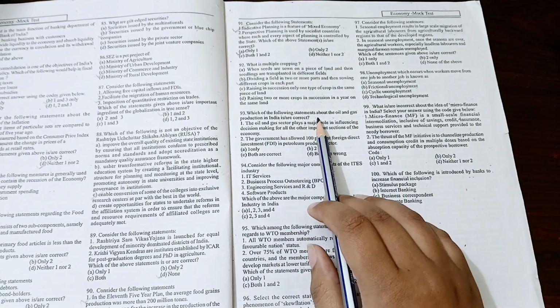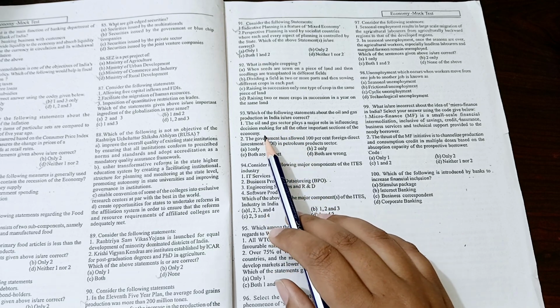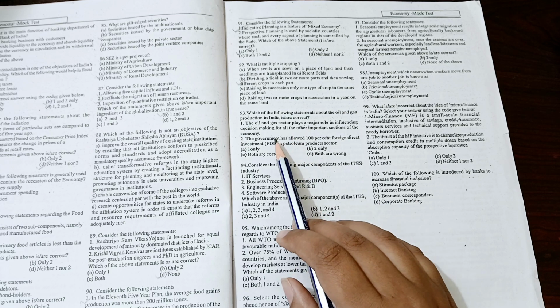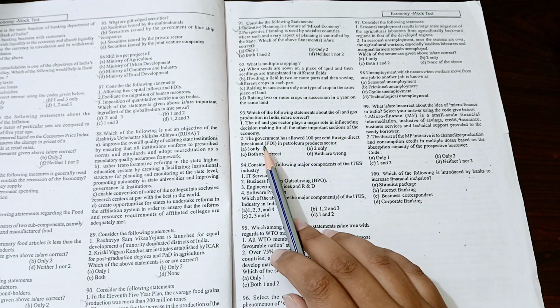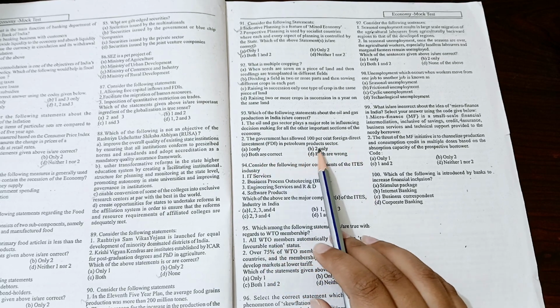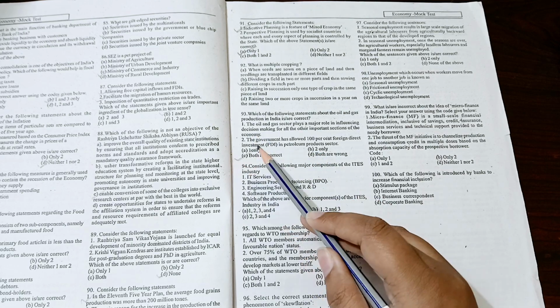Which of the following statements about the oil and gas production in India are correct? The oil and gas sector plays a major role in influencing decision making for all the other important sections of the economy. The government has allowed 100% foreign direct investment in petroleum product sector. इसका आंसर है ऑप्शन सी, both are correct.